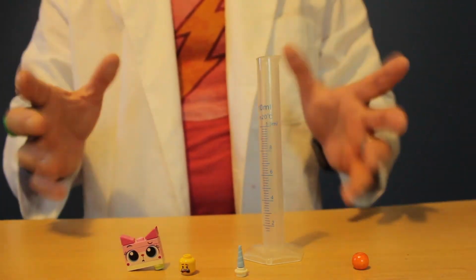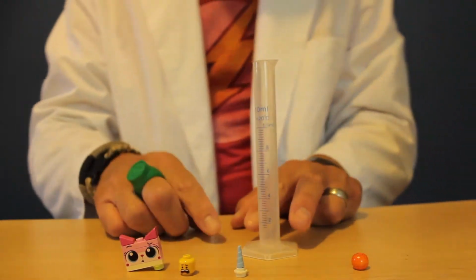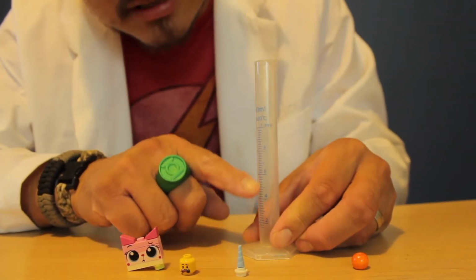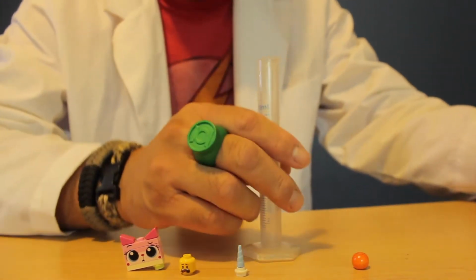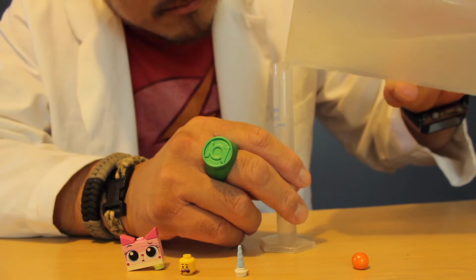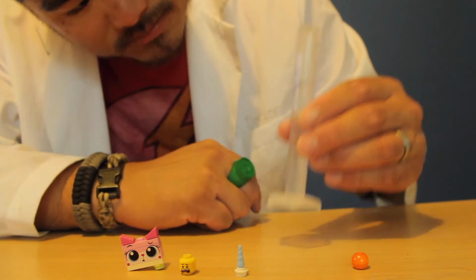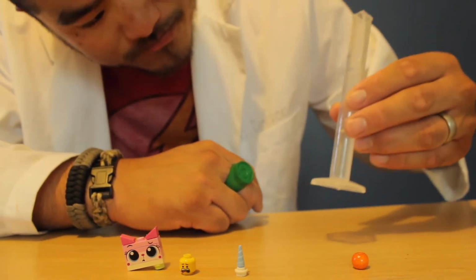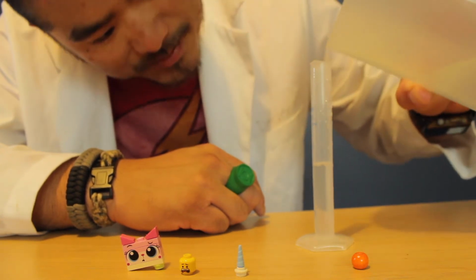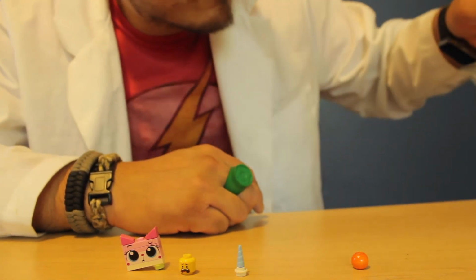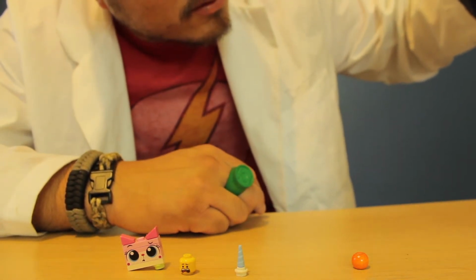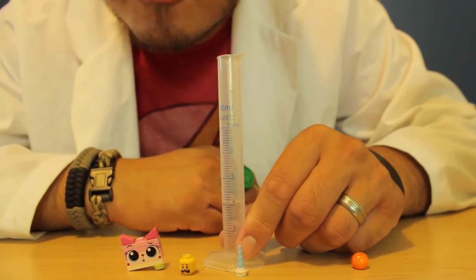Okay, so what you're going to end up doing for this type of experiment is you're going to fill up your graduated cylinder with water. Okay, and you can put however much water you need to. I would say at least half, just so that way you have something in there. So as you carefully pour the water in, okay, I poured a little too much. You want to make sure that you can clearly see that number that it stops at. So I put a little more than 4 in there.